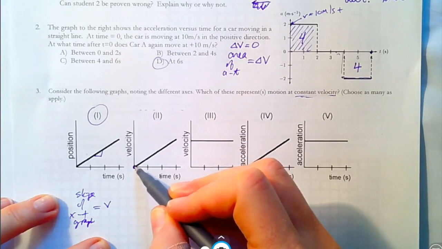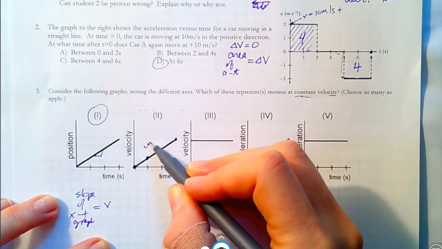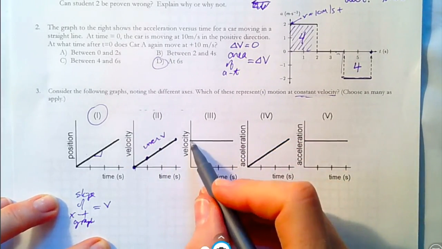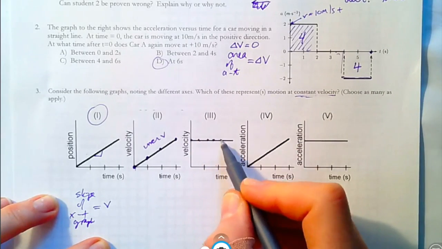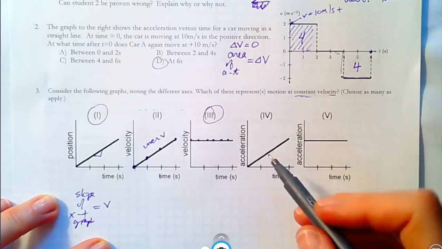This one is a velocity time graph. So this shows zero velocity. This shows a bigger one, bigger, bigger. So this is showing an increasing velocity. This has the same value for velocity at every time period. So this is constant velocity.